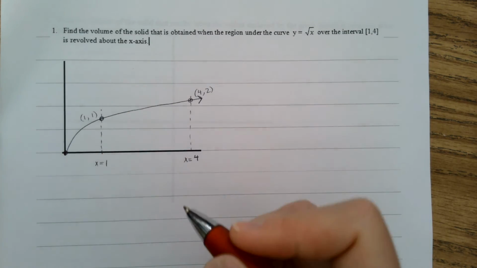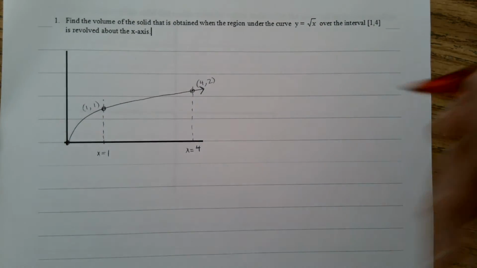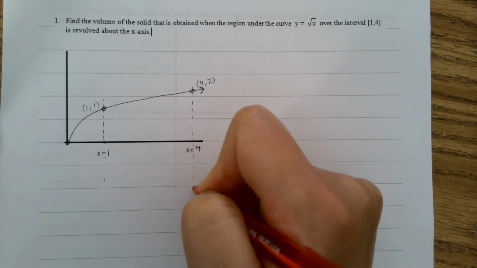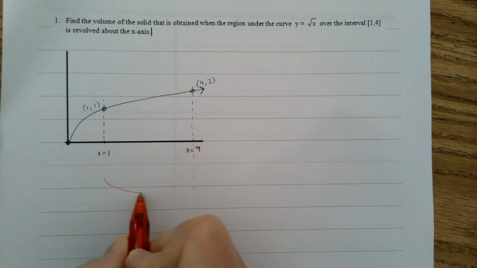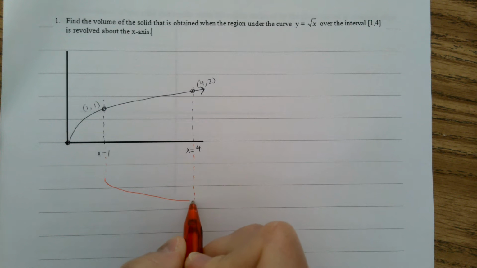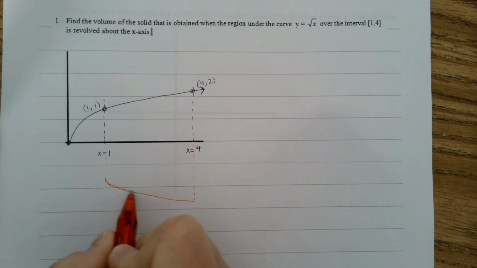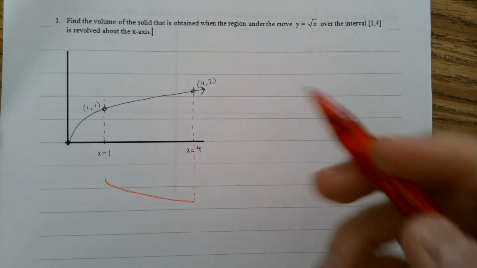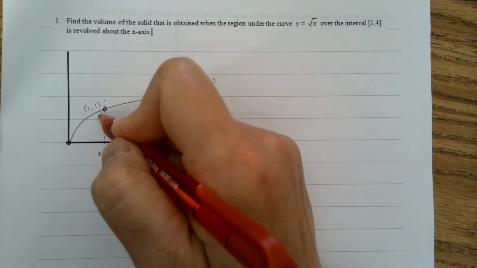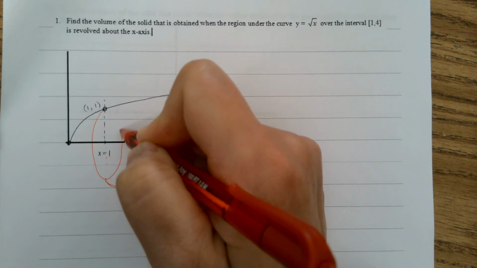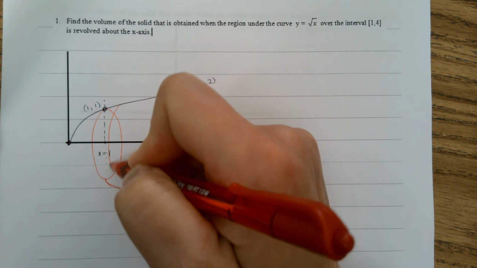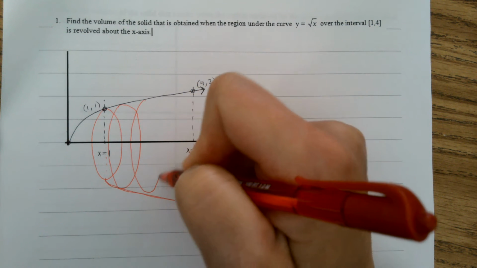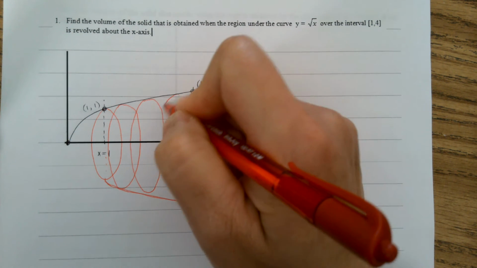So this is the region that will rotate, which means that it's going to get reflected across the x-axis like so. If it gets reflected, this is the bottommost part of the volume. And since we're revolving, it's going to be making circles. It's going to circle around the x-axis over and over and over again.